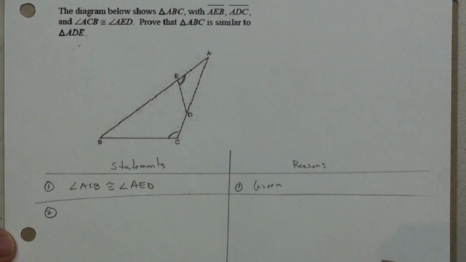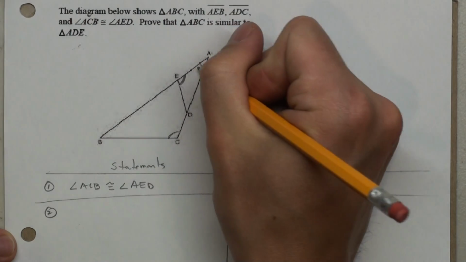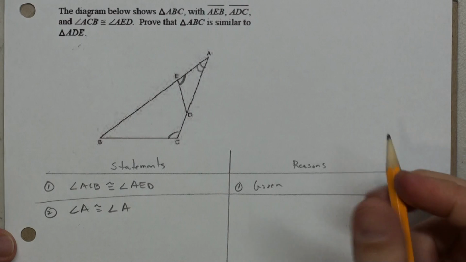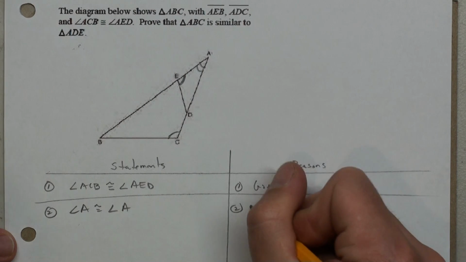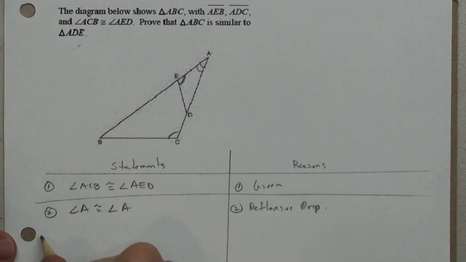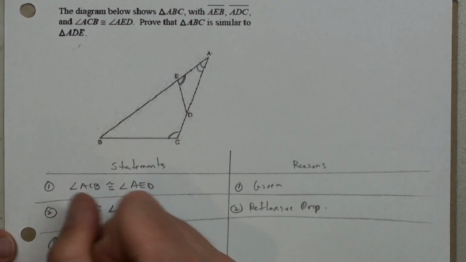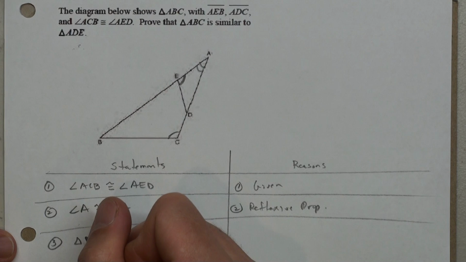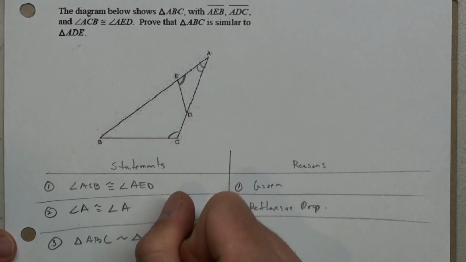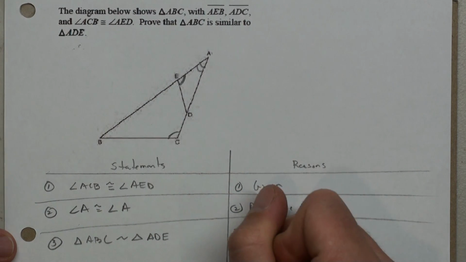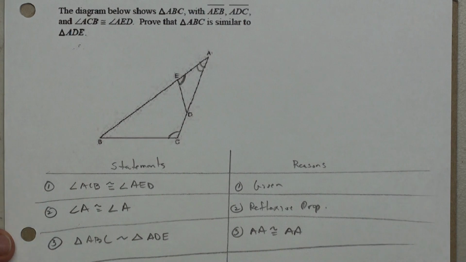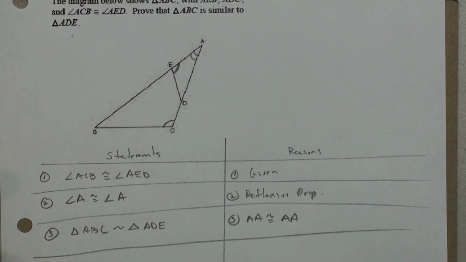Number 2, we could say that angle A is congruent to angle A because of reflexive property. And that's it. Triangle ABC is similar to triangle ADE. Angle, angle, congruent to angle, angle. And that is the last one.